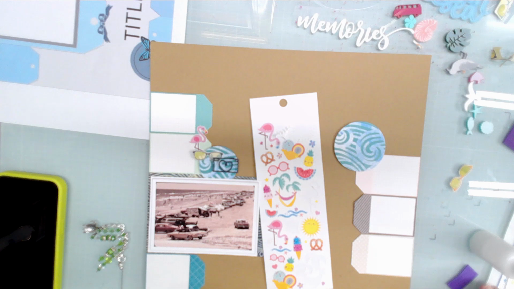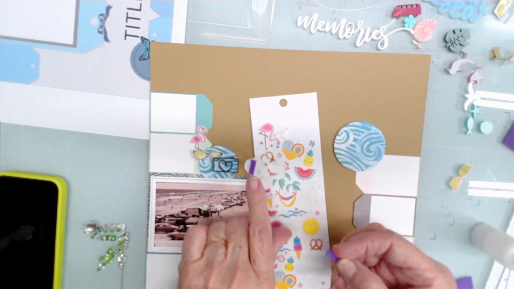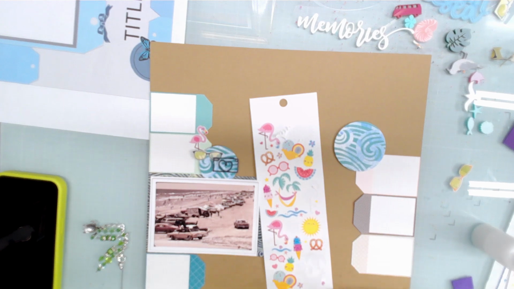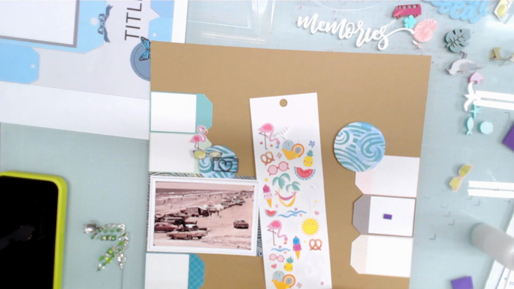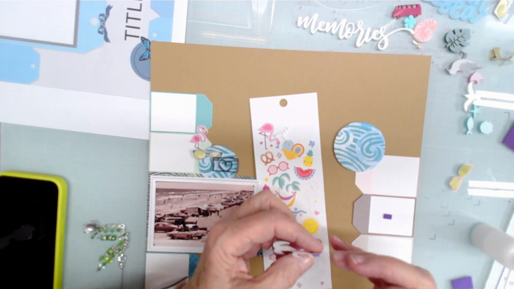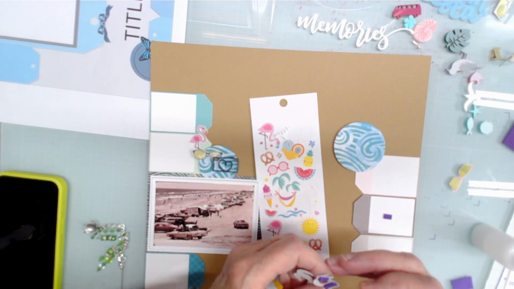But I'm going to put a little tiny bit of foam on the hammock part to raise it up. And then I'm going to put a little bit on the palm trees. Let me try to get these.